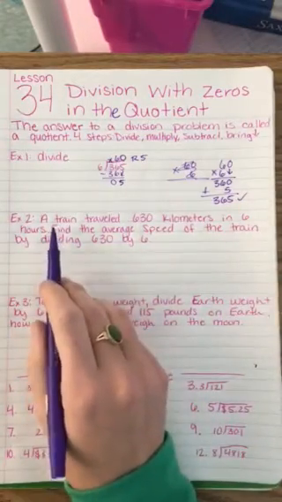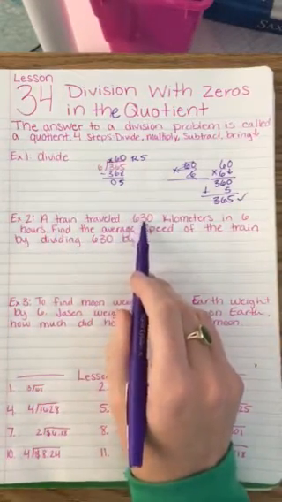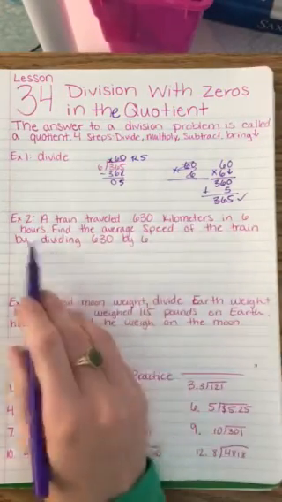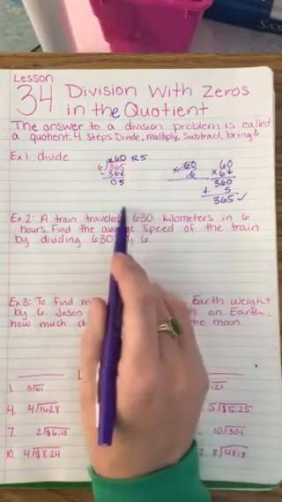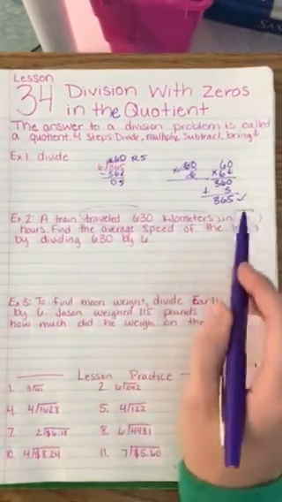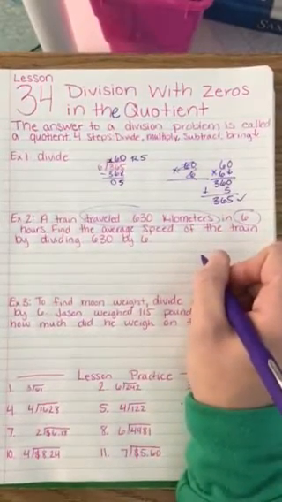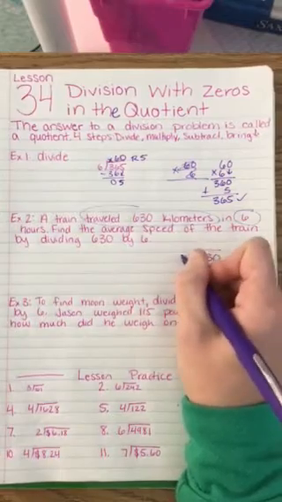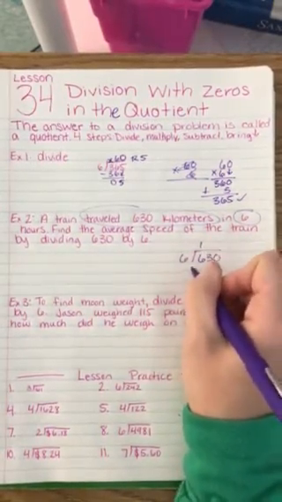Example 2. A train traveled 630 kilometers in 6 hours. Find the average speed of the train by dividing the total miles or kilometers traveled by the time traveled. So you're going to divide 630 by 6.